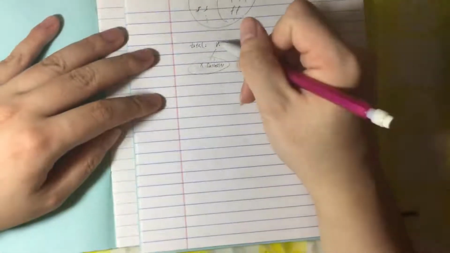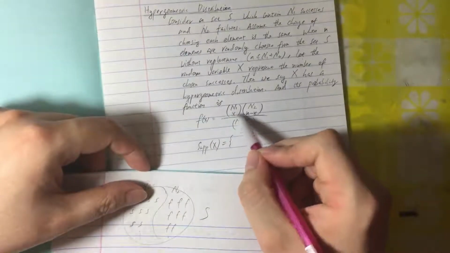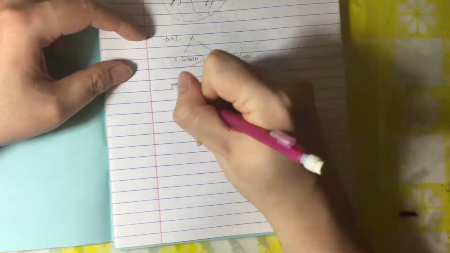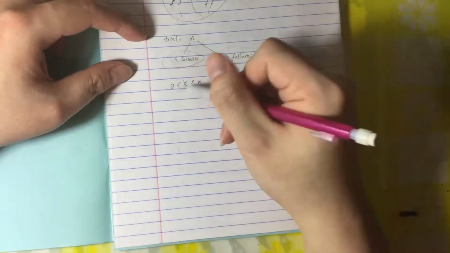Next, what's the support of x? The support of x represents the set of all possible x values. If I choose n elements from the set, what are the possible values that x could be? We know that x by itself must be greater than or equal to 0. X cannot be more than n.